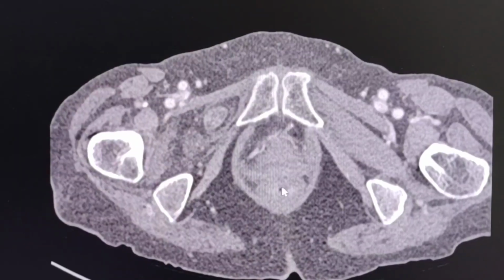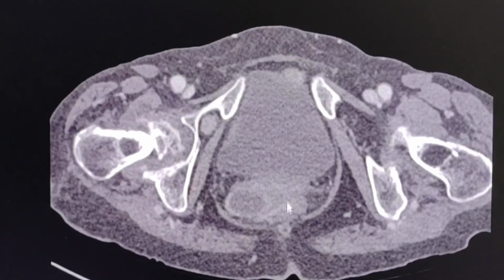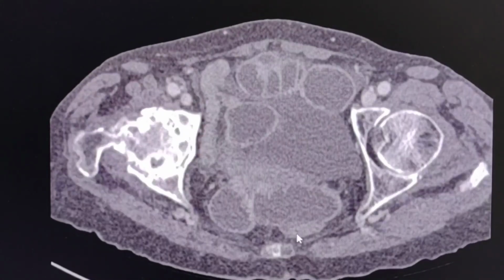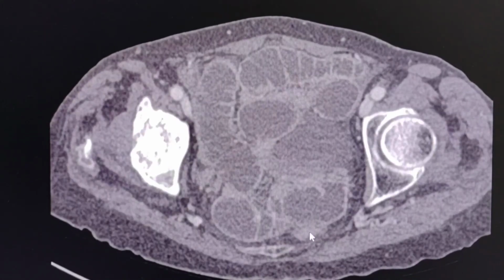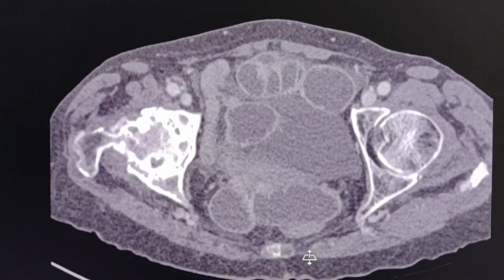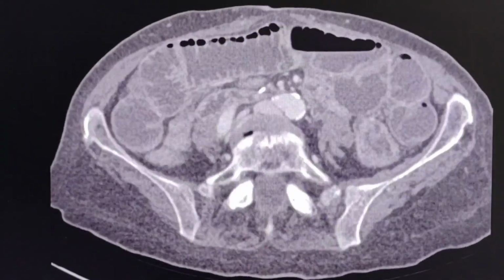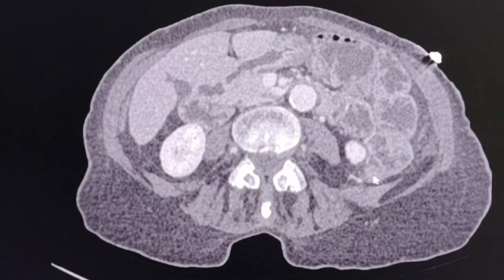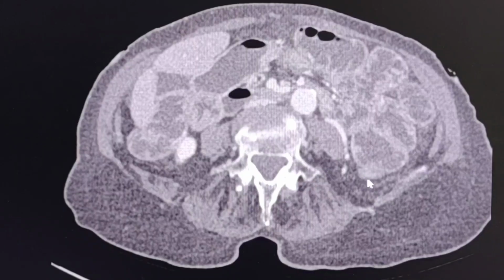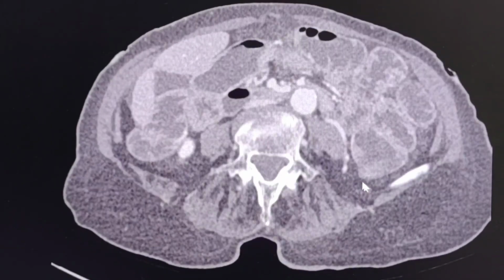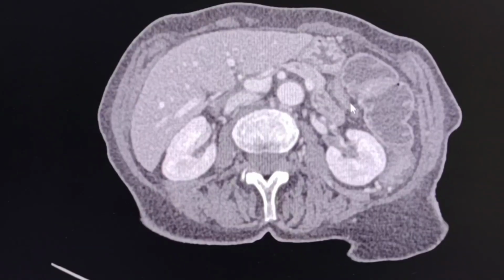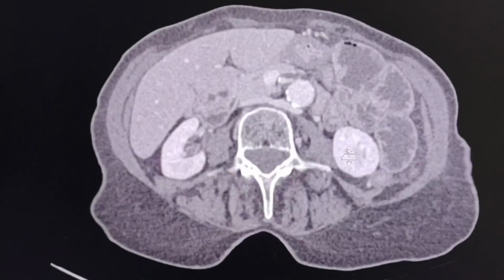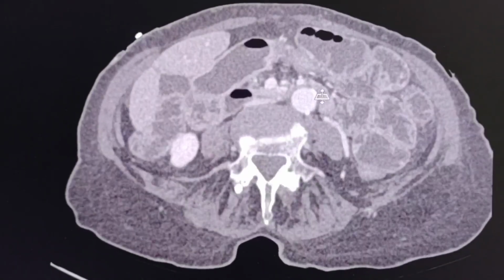We can see that the rectum is empty. There is no dilatation of the large bowel. Here is the rectosigmoid colon. Here is the descending colon. Here. Part of the transverse colon collapsed again.